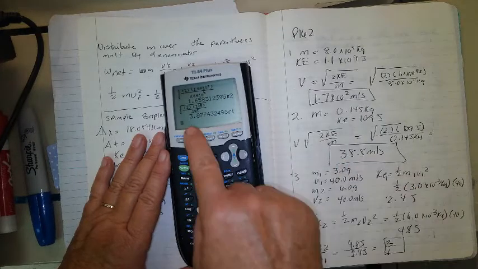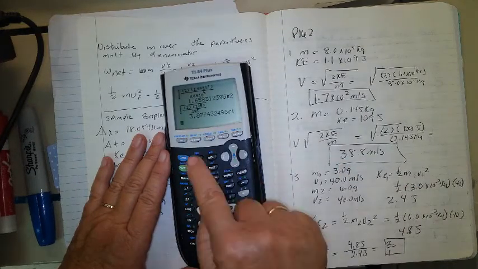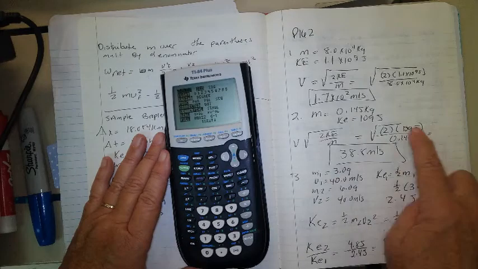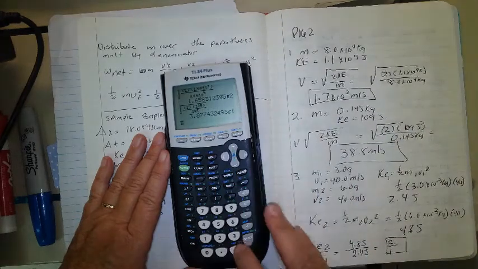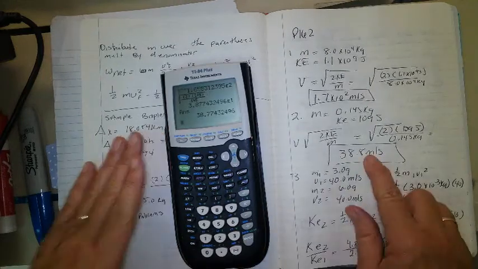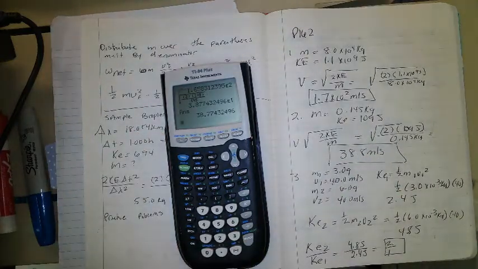38.8, which I got 3.87. If I change my mode, because there's no scientific notation here, I get 38.77, which I rounded up to 38.